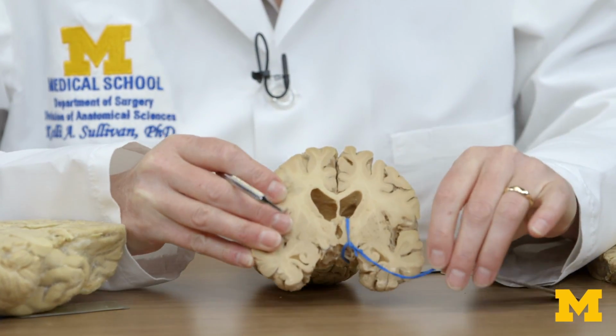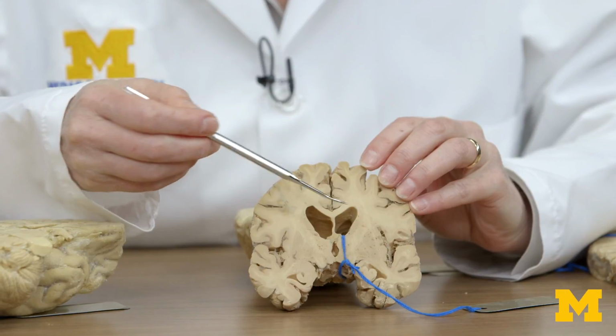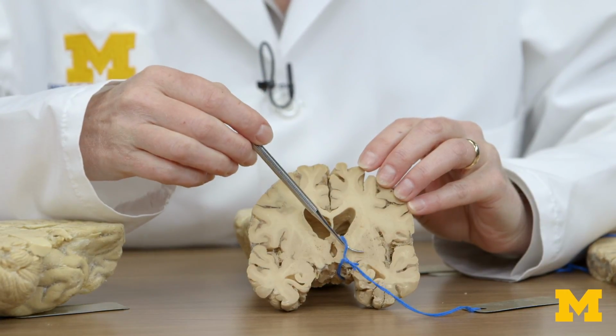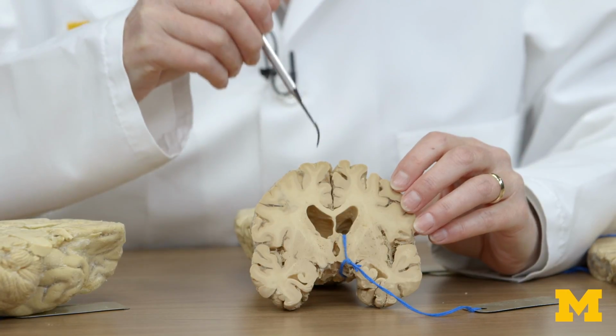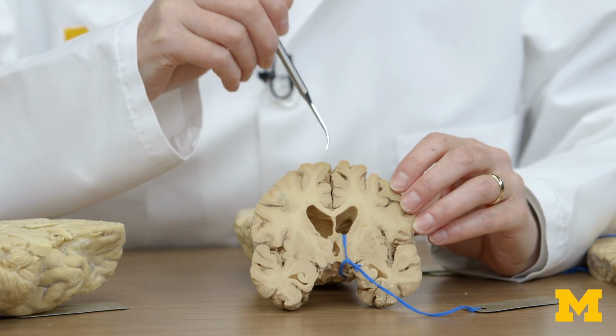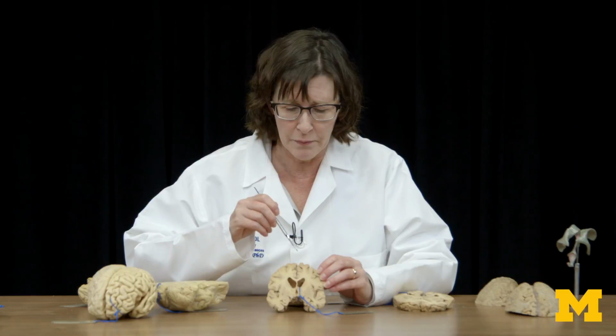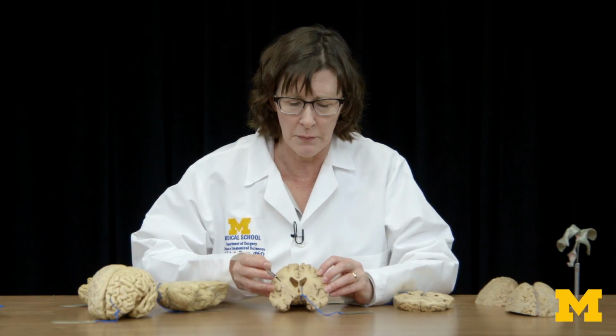just an aside, these brains you'll notice all have tags and little strings. It's because we're very serious about keeping track of all of our anatomical specimens because they are real brains from real people and we really need to keep track of them, so we give them all the label.